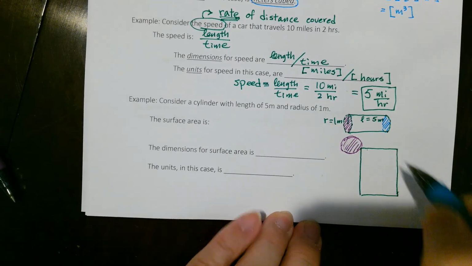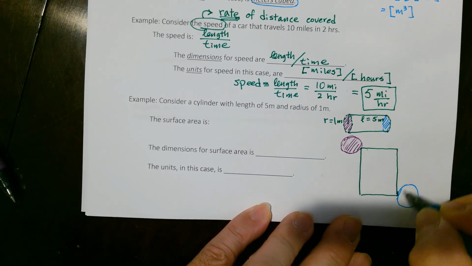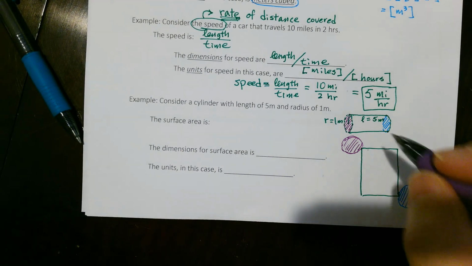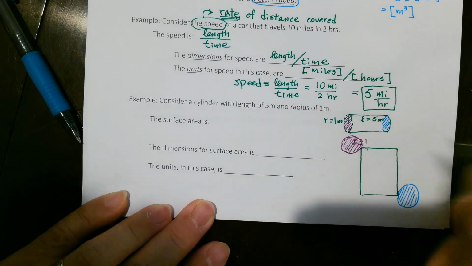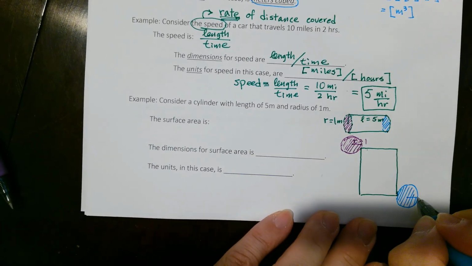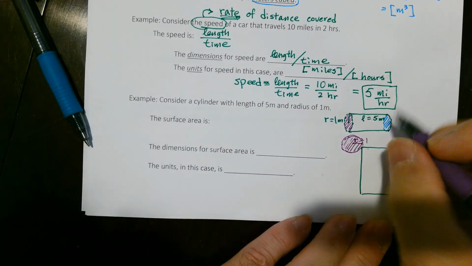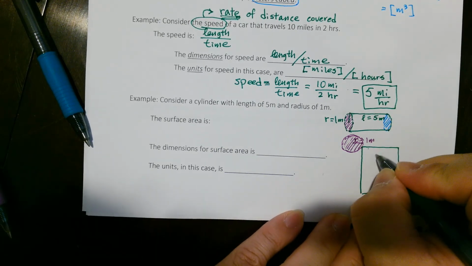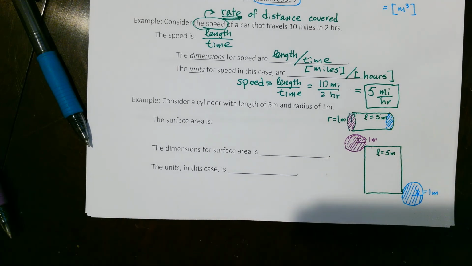And then we would have the bottom lid as so. Everybody okay with that? So if you were to take a look at the top lid, this here has a radius of 1. And the bottom lid also has a radius of 1 meter. And the length of the cylindrical tube will have 5 meters worth of value.